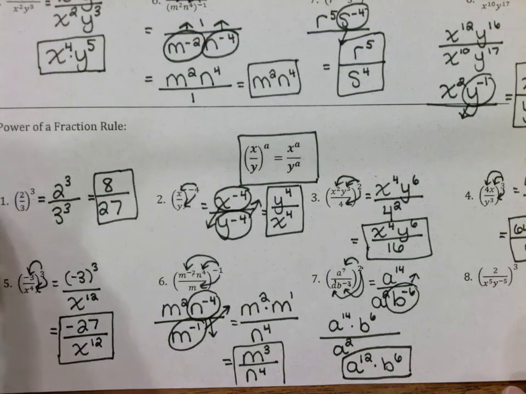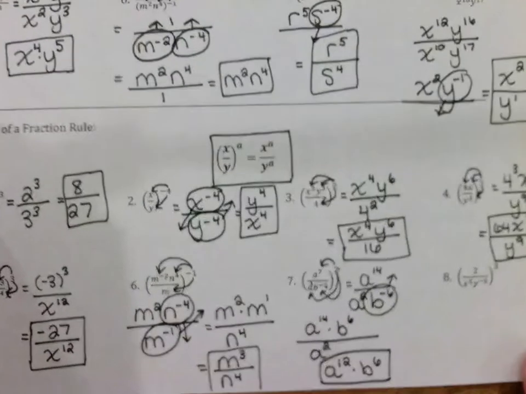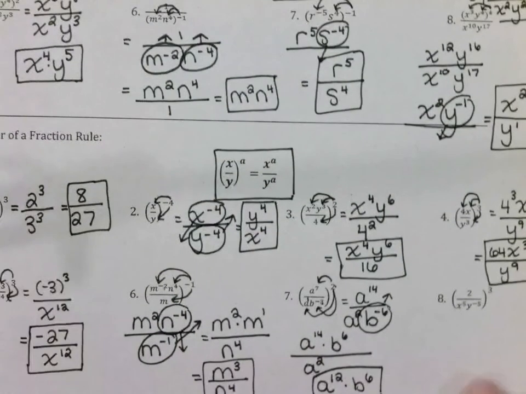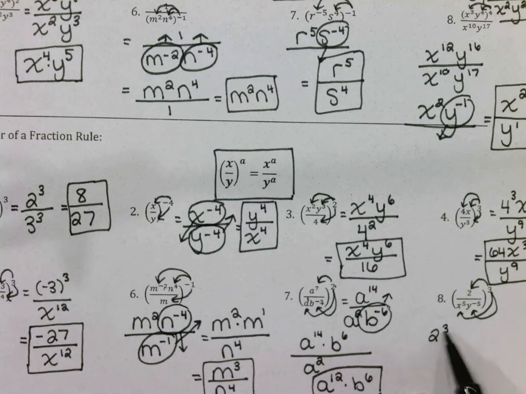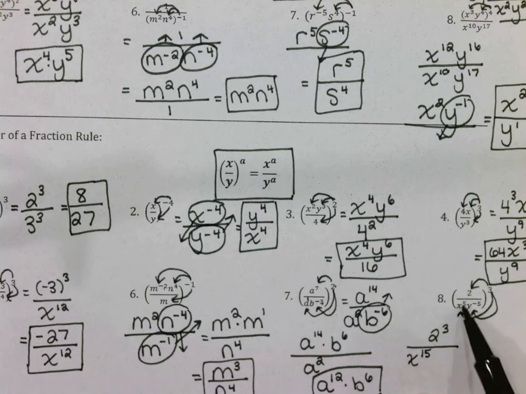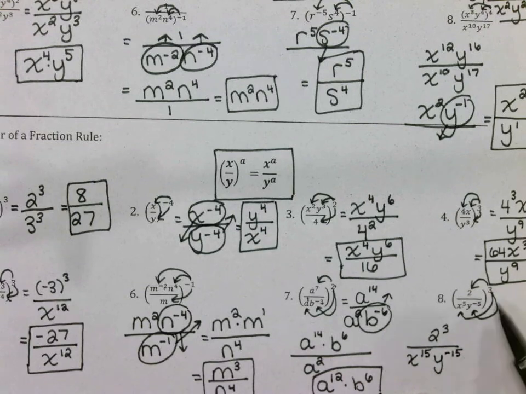And so finally we have number 8. Same process. I'm going to take this exponent of 3, apply it to the 2 in the numerator, and then the x and the y in the denominator. So this is 2 to the third over x to the 15th. The 15 comes from 5 times 3. And then y to the negative 15th. The negative 15 is from negative 5 times 3.